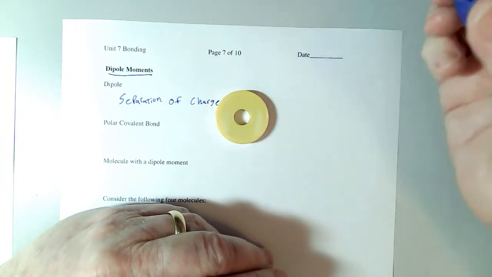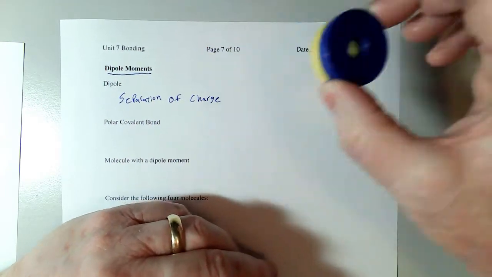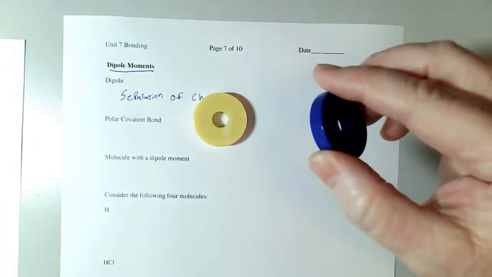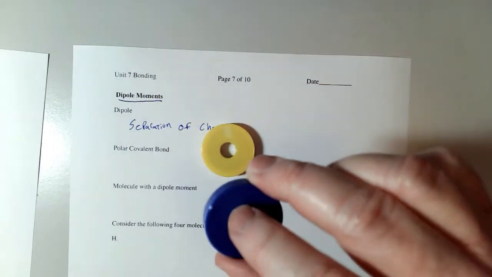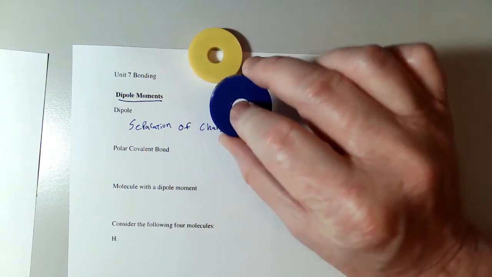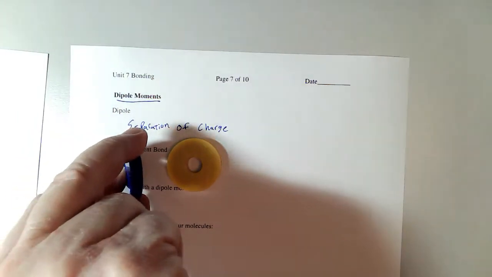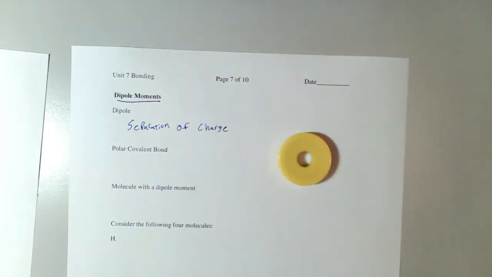If I take two magnets and bring them together with opposite charges, they attract each other. However, if I turn that over and bring this magnet in, putting the same charges side by side, they repel each other.